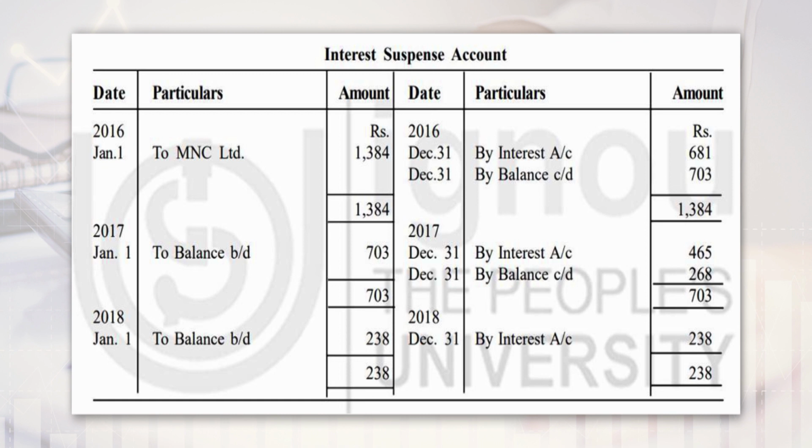So in the next slides we will discuss how this amount of 681 has arrived. By balance CD 703, so total is 1,384, 1,384. Now this balance carried forward will be brought forward, to balance brought down 703 by interest. So this is the amount of interest which is included in the second year installment. By balance carried down 268, total is 703, 703.